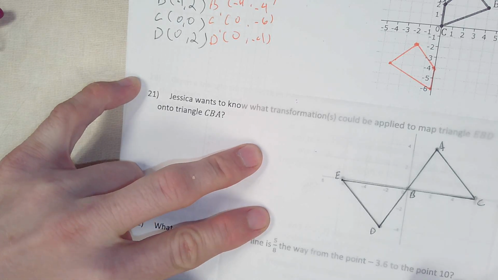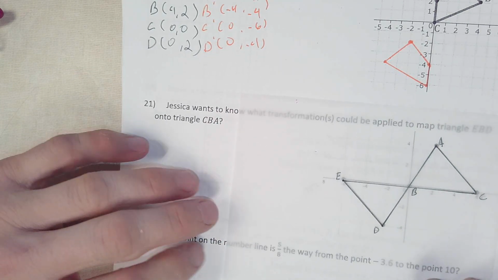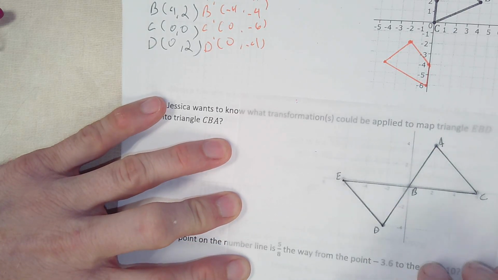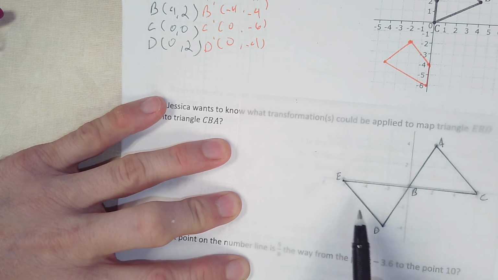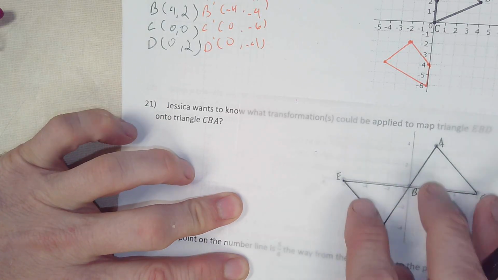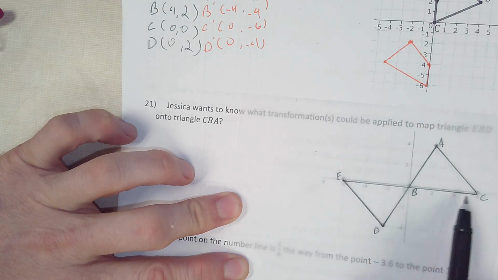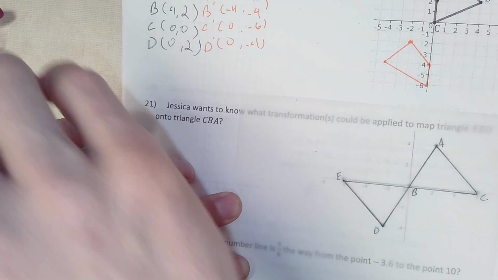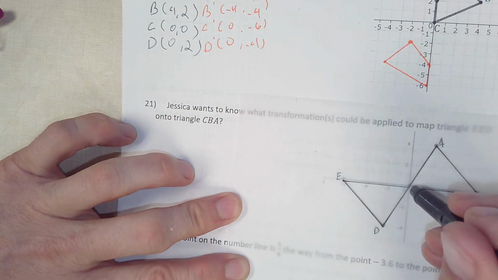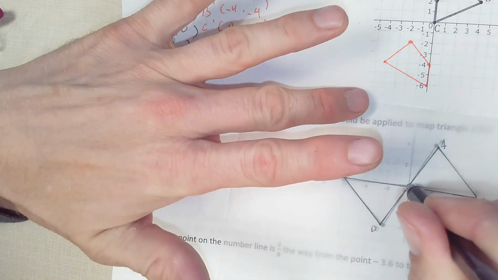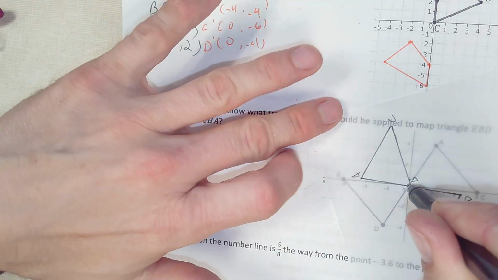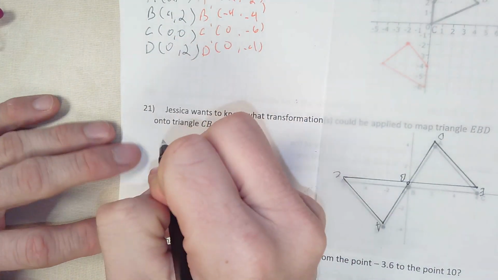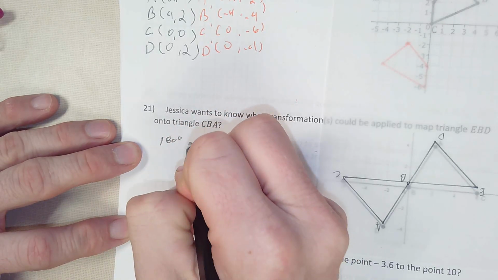Moving on with our EOC review, and we're starting off with number 21. Here we have two triangles, and we're going to figure out what transformations could be applied to EBD to map it onto CBA. First we're going to look to see if we could do a 180-degree rotation. If we rotate it 180 degrees, that's a 90, and then 180 degrees, and yep, that looks like a 180-degree rotation.